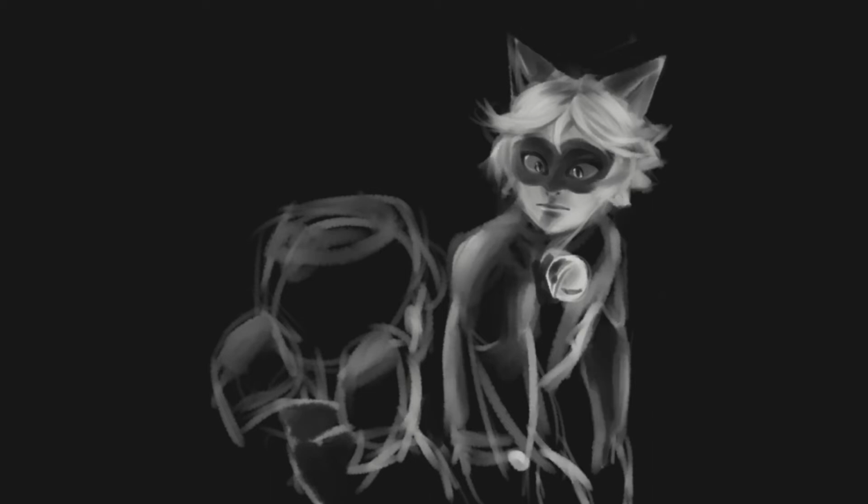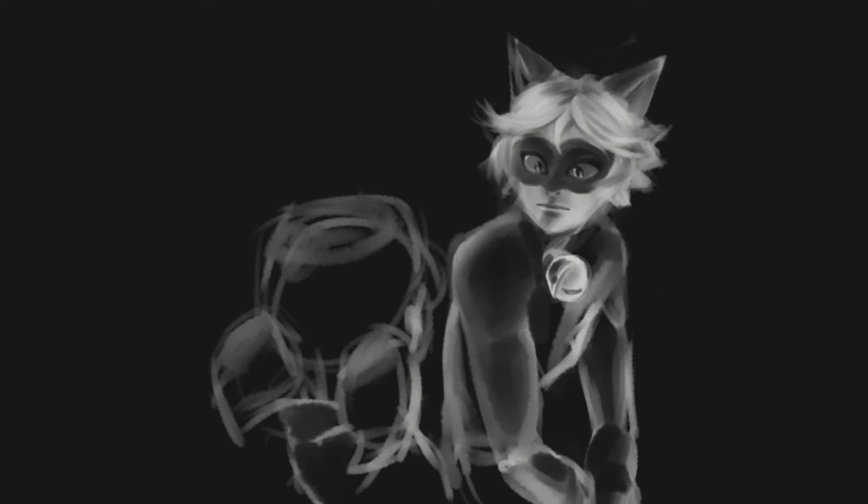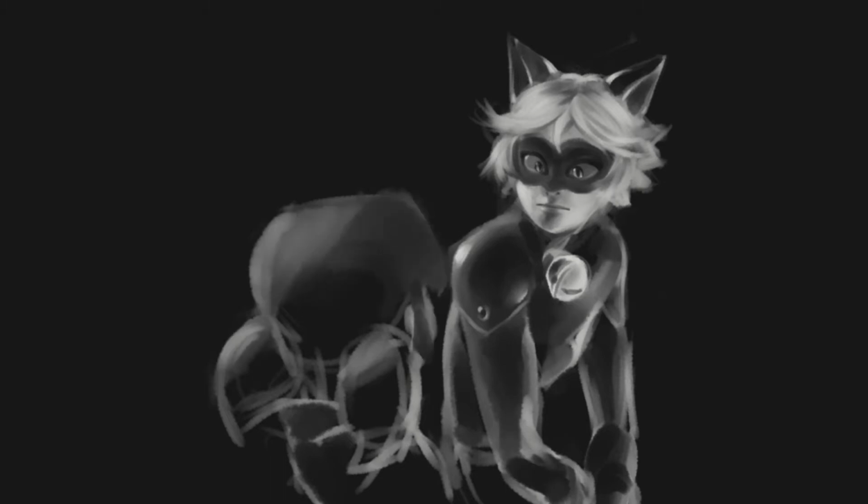and it doesn't show you a couple of things like the number of layers that are being used and how often I flip my canvas. And I flip it a lot. Flipping the canvas helps with fixing your own mistakes.